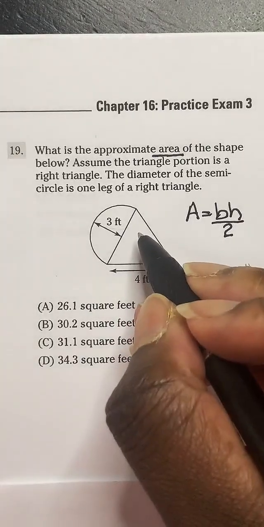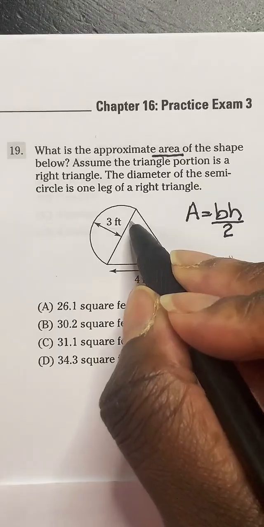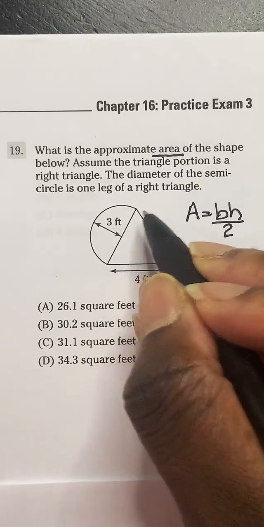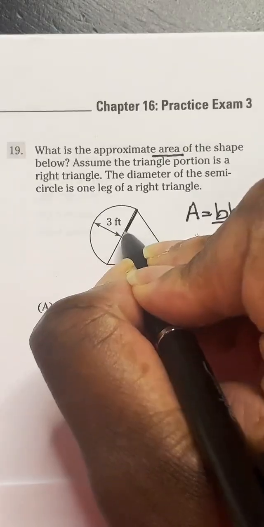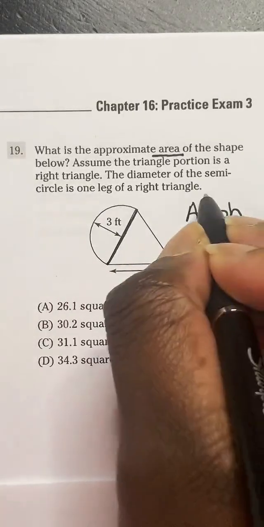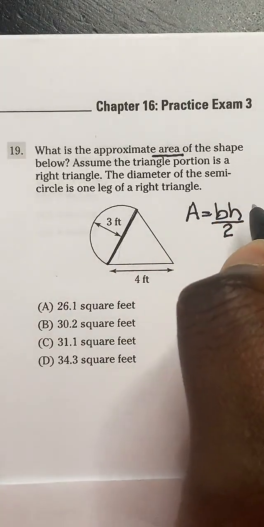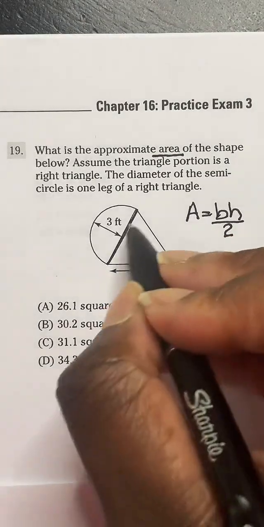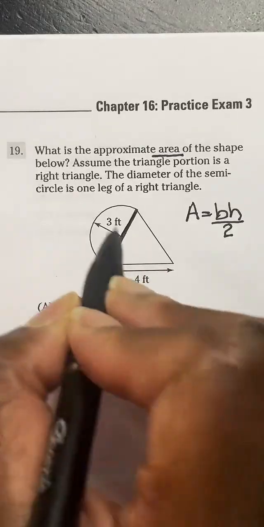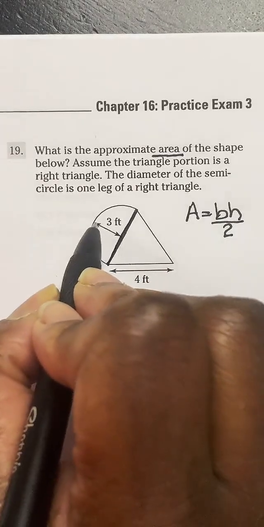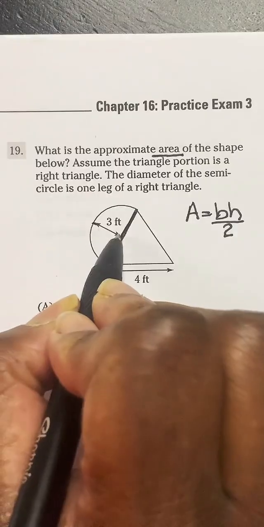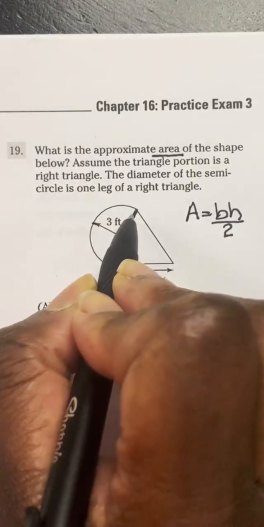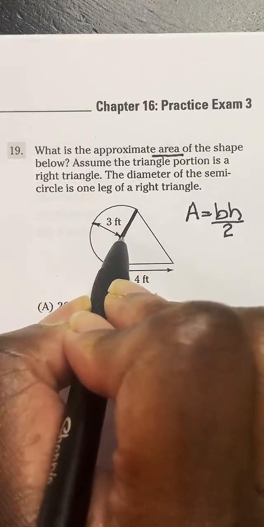They're telling us that this is going to be one leg of a right triangle. Basically, they're telling us that this whole side here is going to be, what did they tell us? I can find this. This is the center of your circle. Anytime you see what's called a radius, it's going to give you 3.